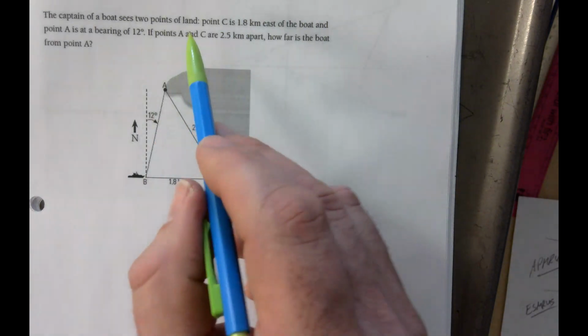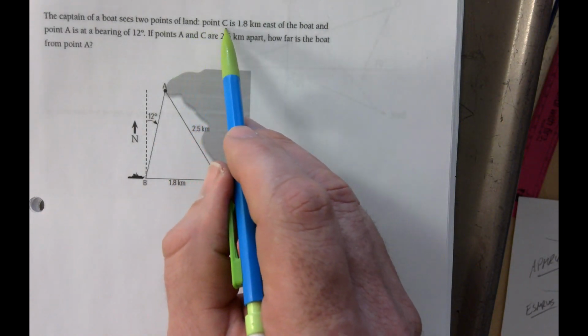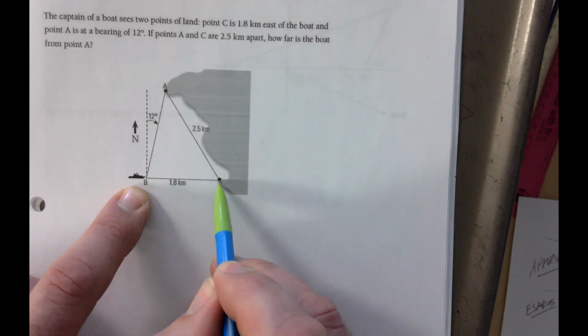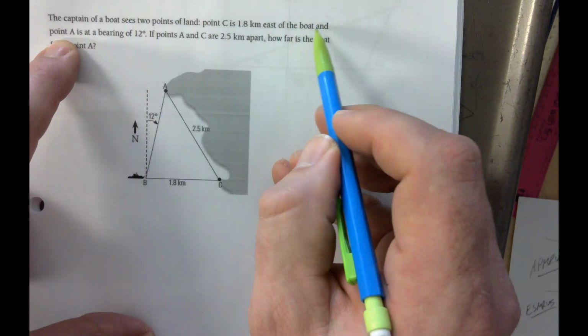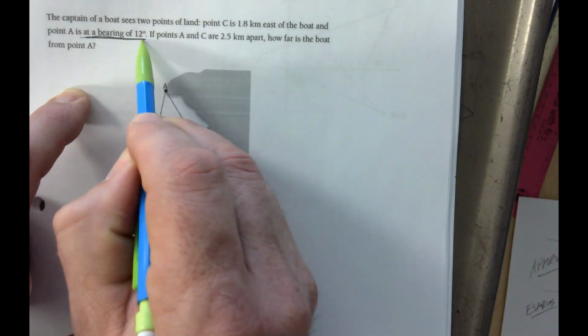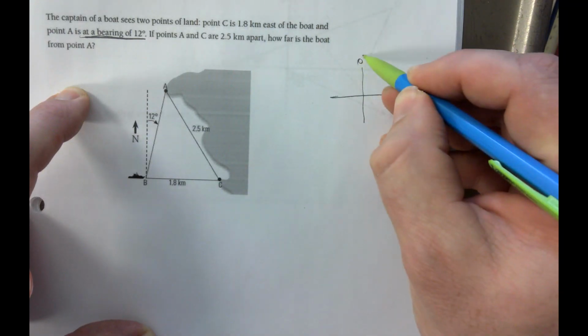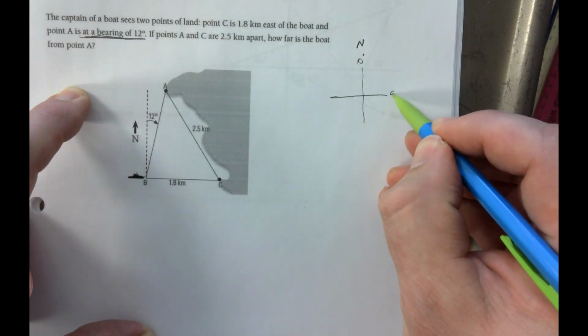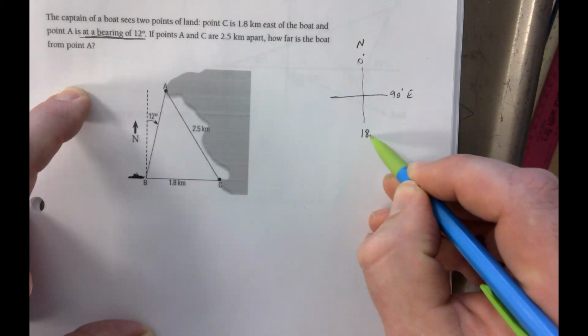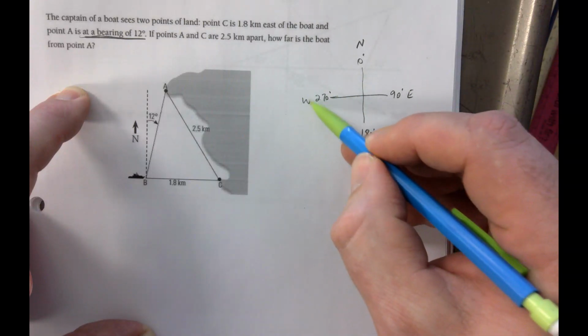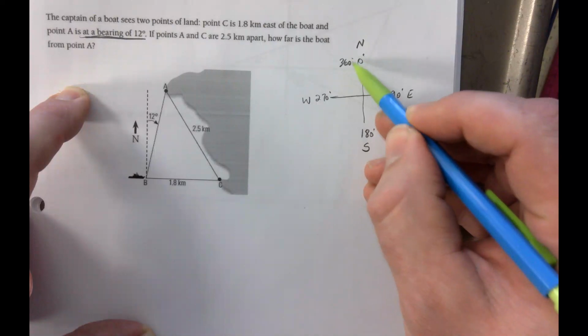try this. A captain of a boat sees 2 points of land. Point C is 1.8 kilometers east of the boat, so it's right here. And point A is at a bearing of 12 degrees. Don't worry about this. You don't have to know this necessarily, but bearing is a navigational method where north is 0, and 90 degrees is going east, 180 degrees you would be going south, and 270 you would be going west, and then at 360 you're back to north.